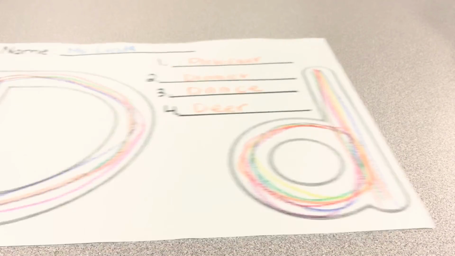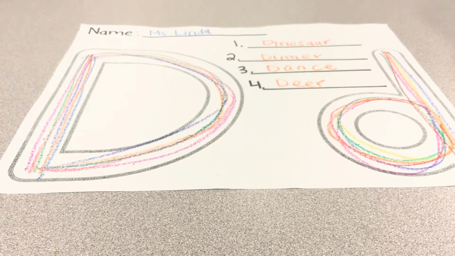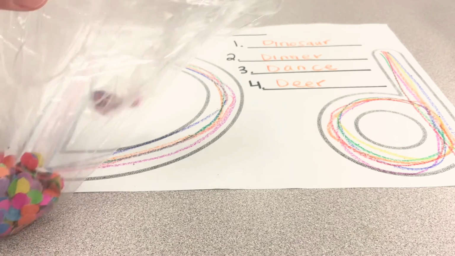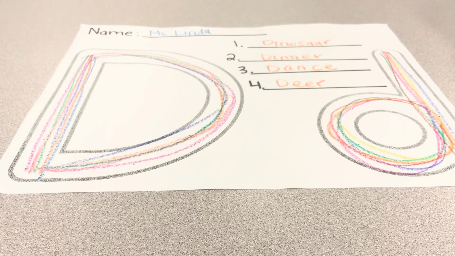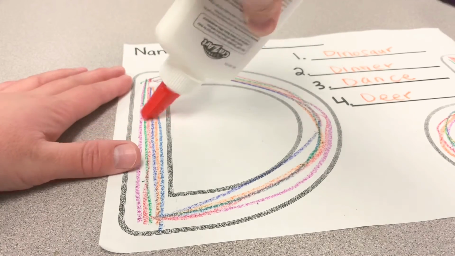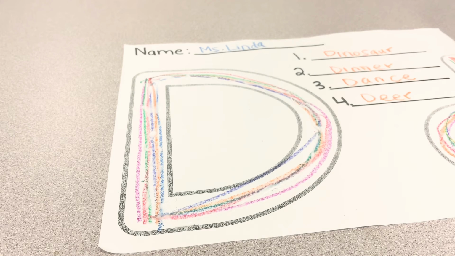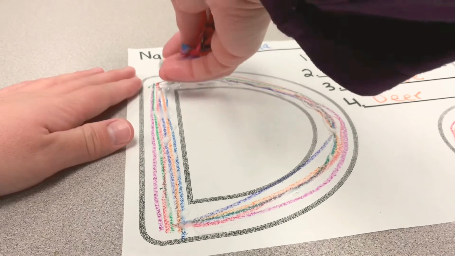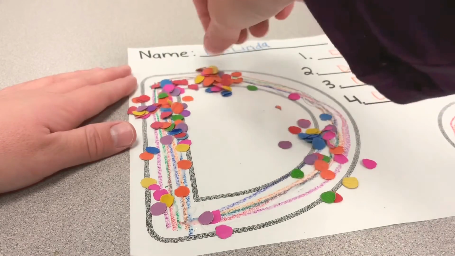Woohoo, we're all done. That was a lot of work. Now we are going to put glue on the uppercase D, and then we will sprinkle some confetti all over it. So your confetti should be in a bag like this, and then get your white Elmer's glue like this, and you can start putting glue onto uppercase letter D. So as you can see, I did not use too much glue. I just used a bit, and then I spread it onto the paper so it doesn't get everywhere and it's not too much. And now I'm done, so I'm going to sprinkle my confetti paper on there just like this. How fun!